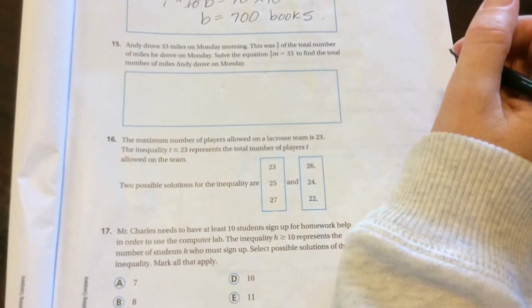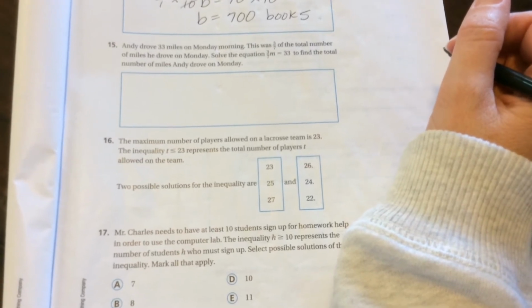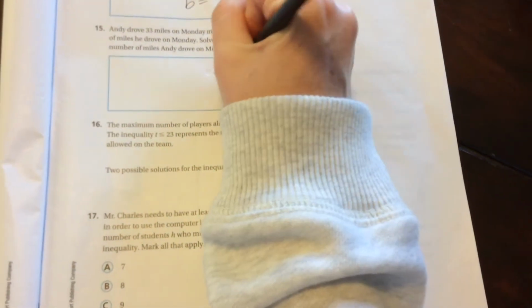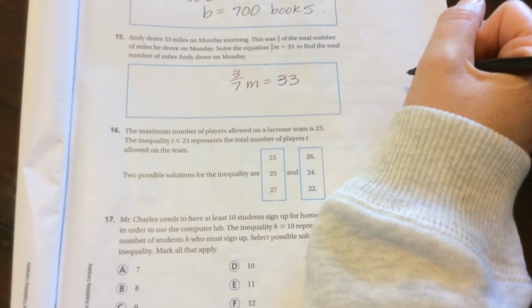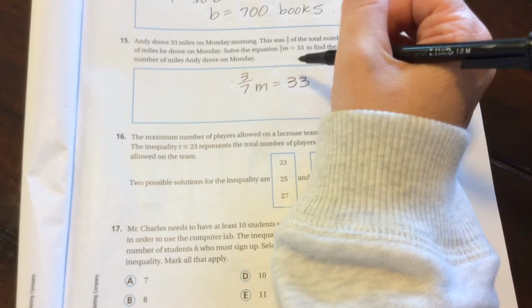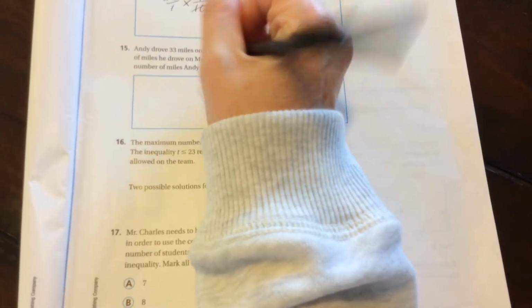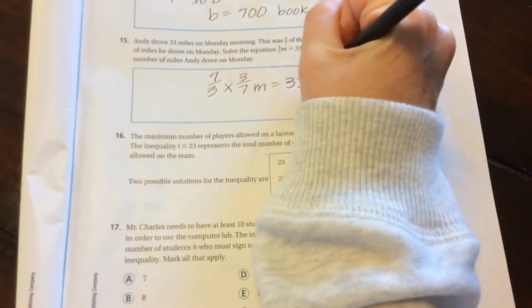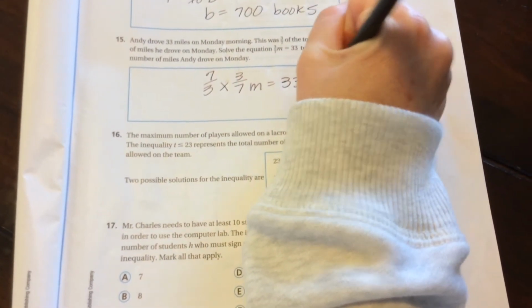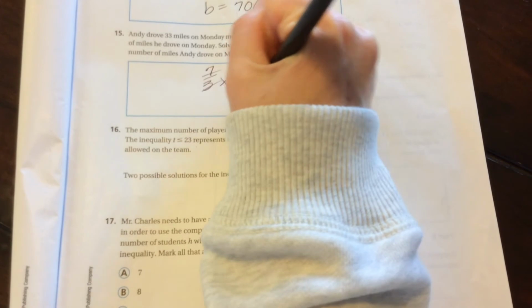Okay. Number 15. Andy drove 33 miles on Monday morning. This was 3/7 of the total number of miles that he drove on Monday. Solve the equation 3/7 m equals 33 to find the total number of miles that Andy drove on Monday. So again, this is multiplying by a fraction, so I could divide both sides by 3/7, which is the same thing as multiplying by the reciprocal. This cancels and m is alone.